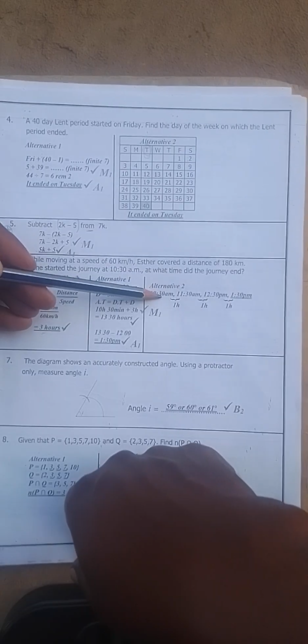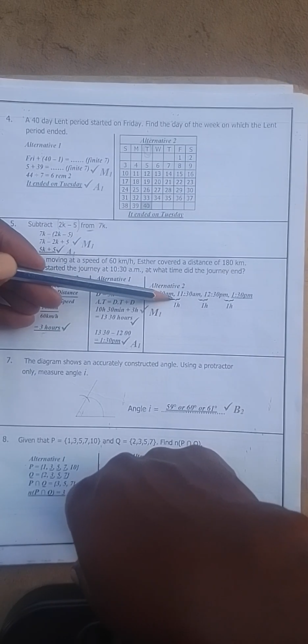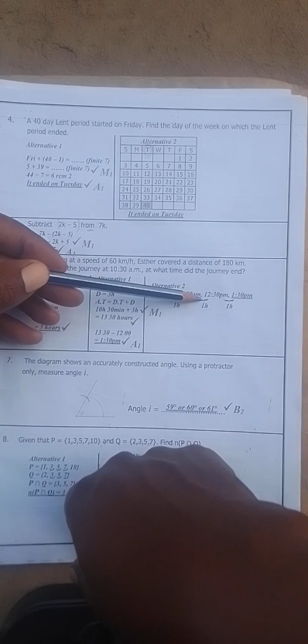You can also try this method by counting it this way. Deductively, you can still reach the time. But the first thing first, you need to get the duration. The duration was 3 hours.